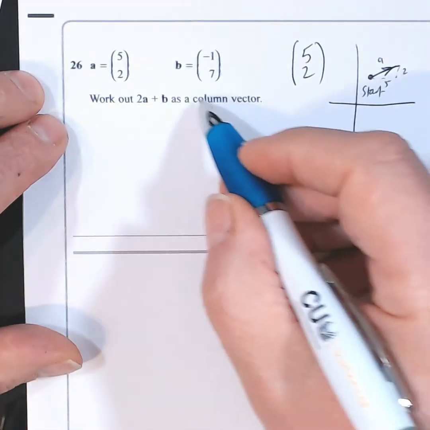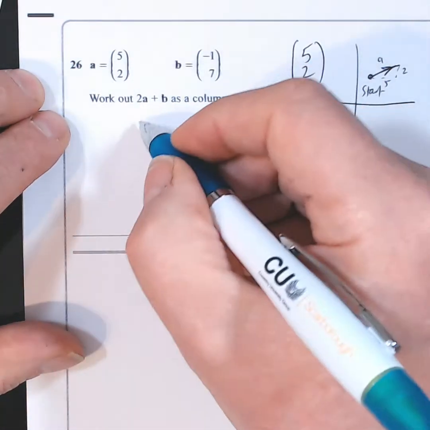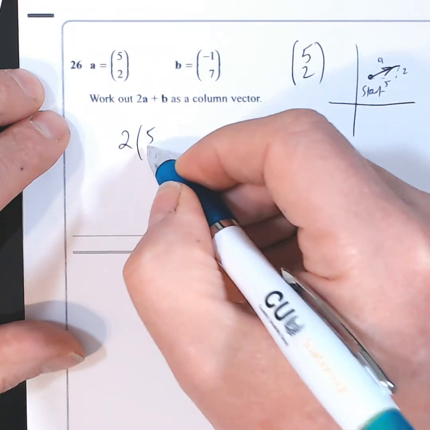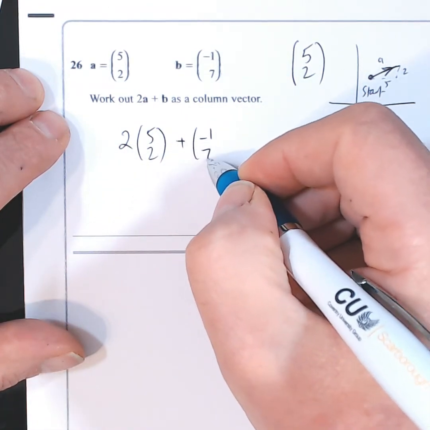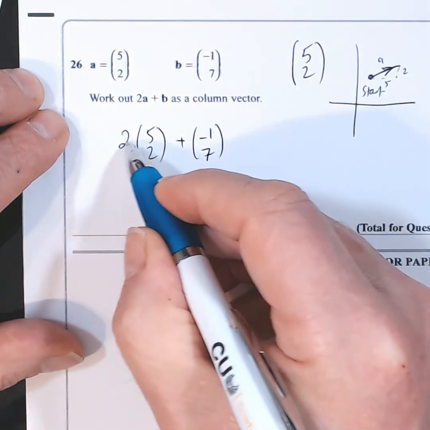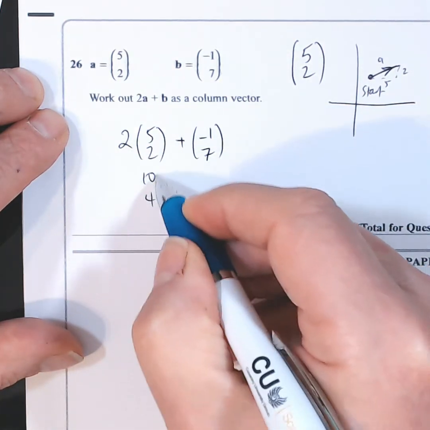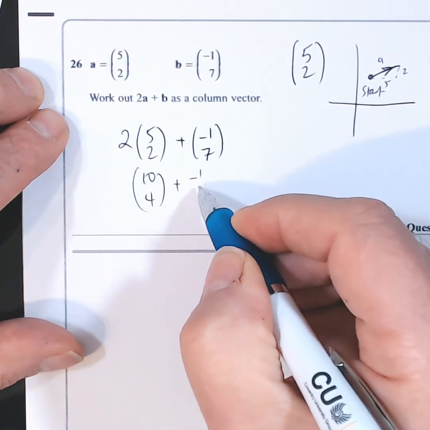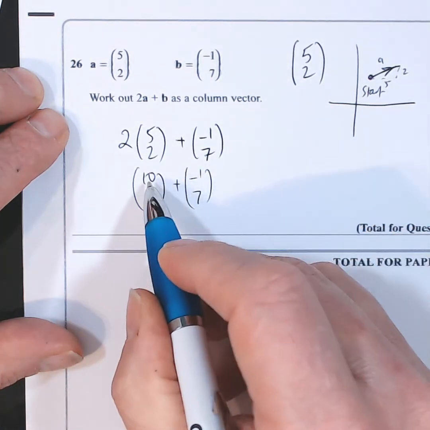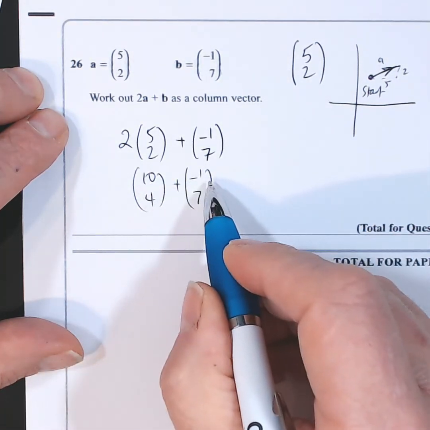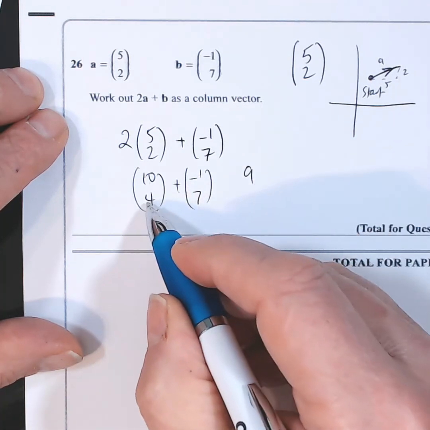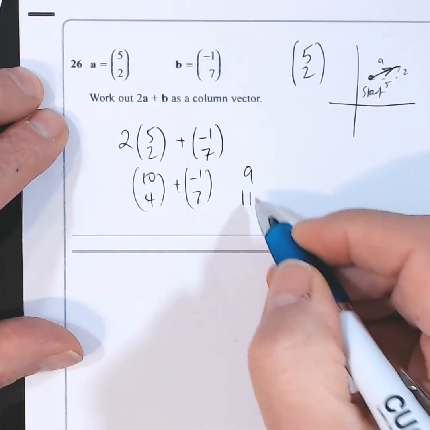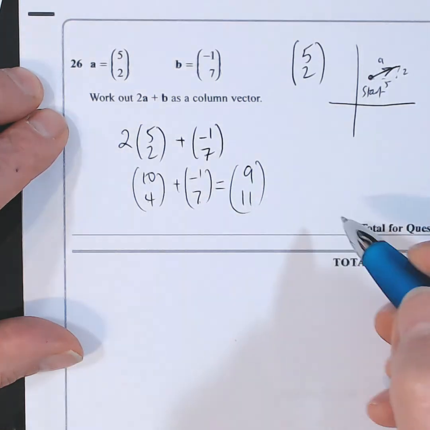This one's saying we've got to do the calculations though. So in other words, we've got 2 lots of 5, 2, and we're adding on 1 lot of the B. So basically we double this one, so that's 10, 4, and we're adding on -1, 7. Well, the way vectors work is you just literally come across adding up. So we've got 10 plus -1, which is 9, and we've got 4 plus 7, which is 11. So the answer would be that.